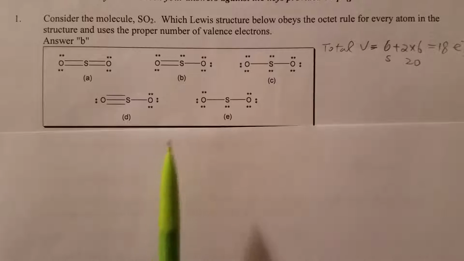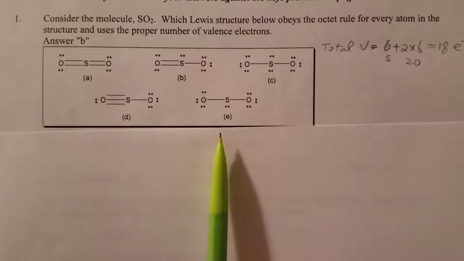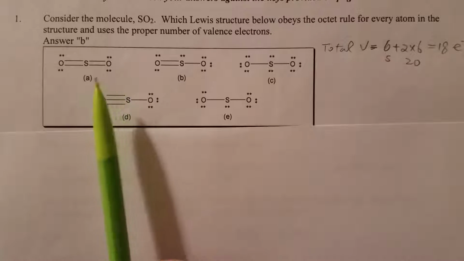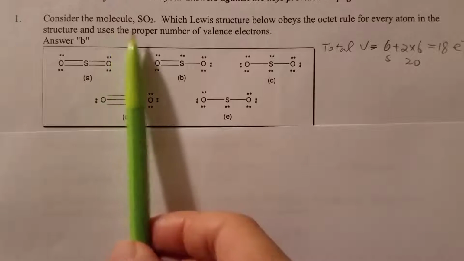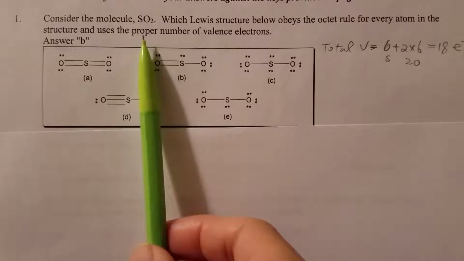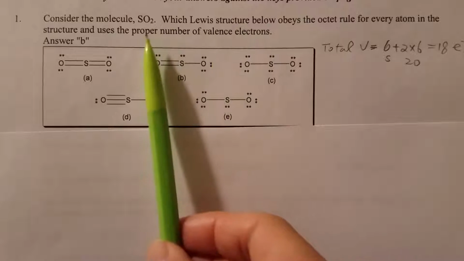Now let's examine the 5 different structures, to see if they use the number of valence electrons properly.